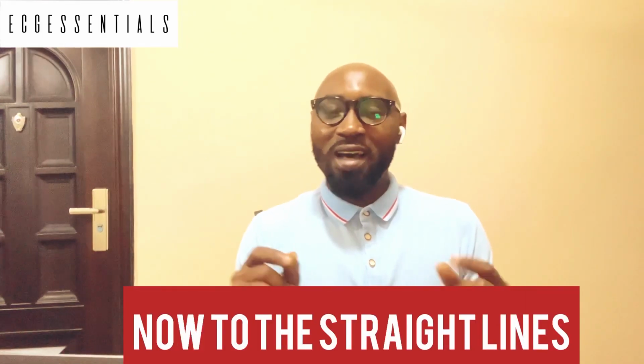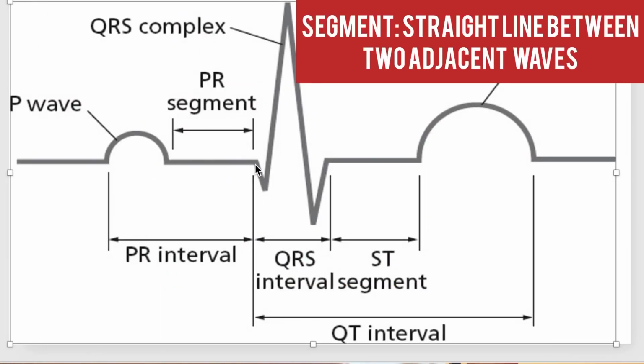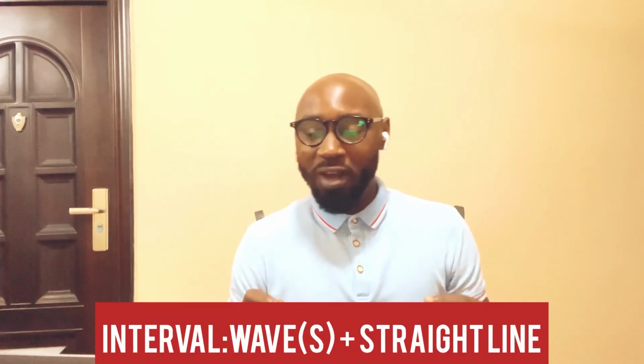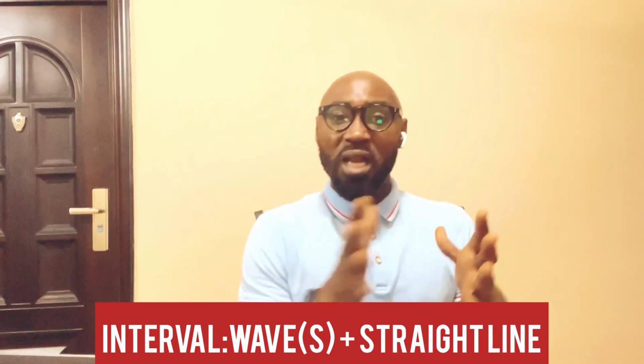Having looked at these deflections, we want to delve into the straight lines. At this point, we want to differentiate between a segment and an interval. Whereas a segment is just a straight line connecting two waves, the interval is a little more than that. The interval encompasses at least one wave plus the connecting straight line. So an interval will have at least one wave plus a connecting straight line, whereas a segment is just a straight line connecting two waves.